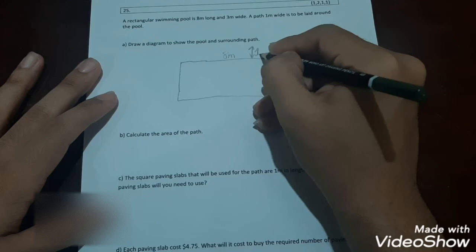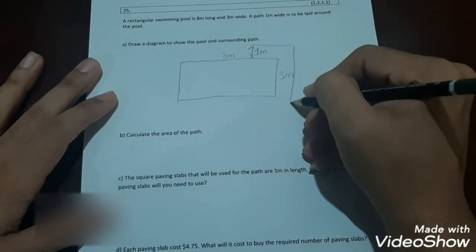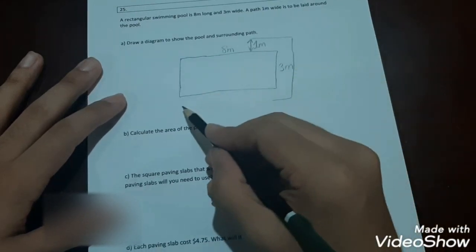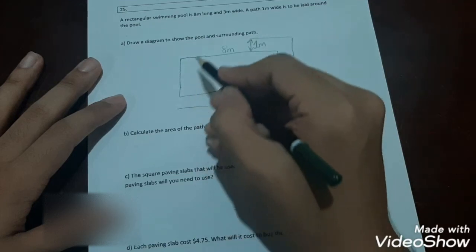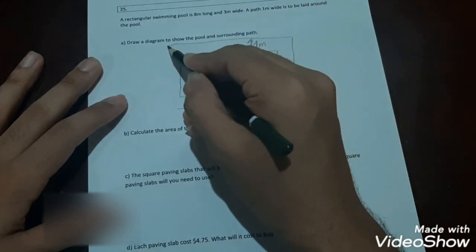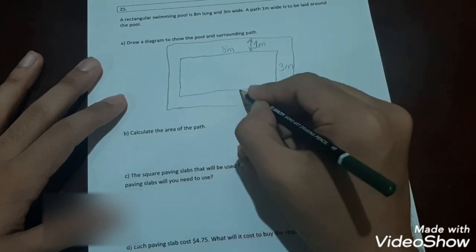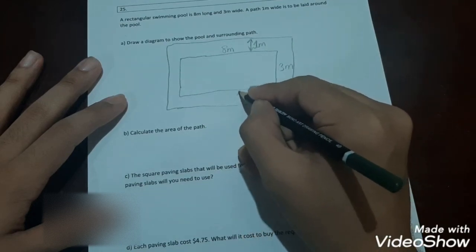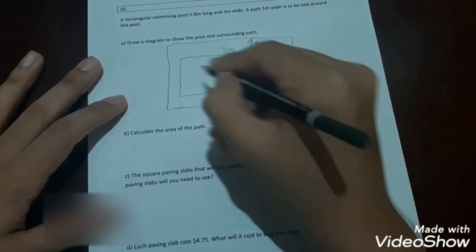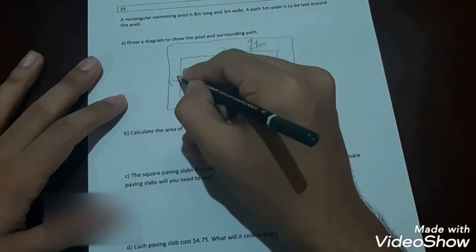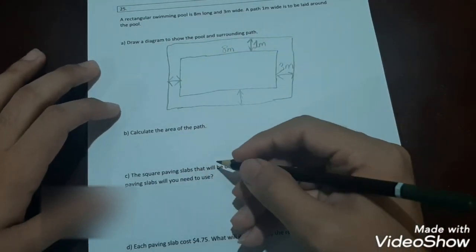1 meter, and we will draw it estimated, because we will not measure 1 meter, but we will use estimation. So this will be like this. So 1 meter over here, 1 meter over here, and also 1 meter over here. Then part B states, calculate the area of the path.